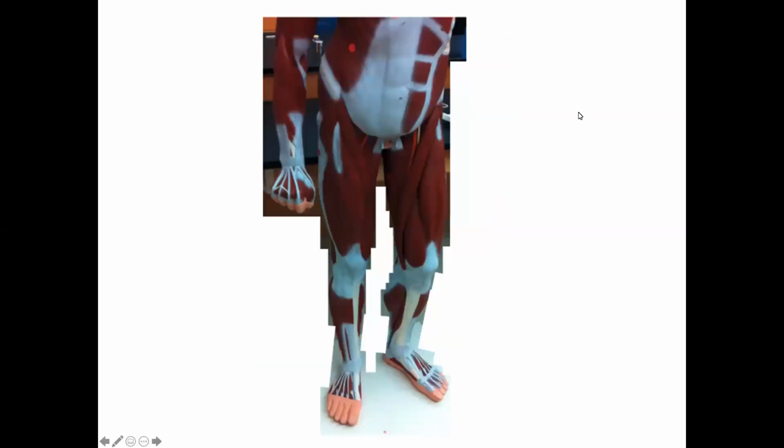And so we continue on here. We have the extensor carpi radialis longus, extensor carpi radialis brevis, and brachioradialis, along with the extensor digitorum. You can also see the abductor pollicis longus and extensor pollicis longus muscle, as well as extensor digitorum indicis and extensor digitorum minimi tendons in the clenched fist of the hand.